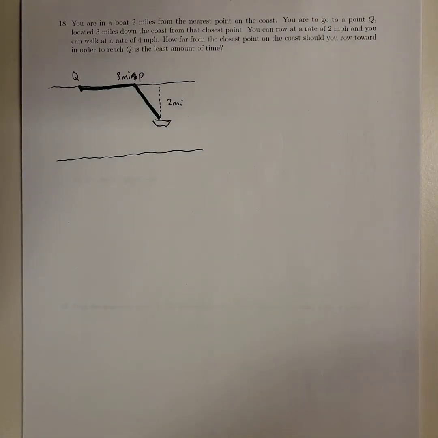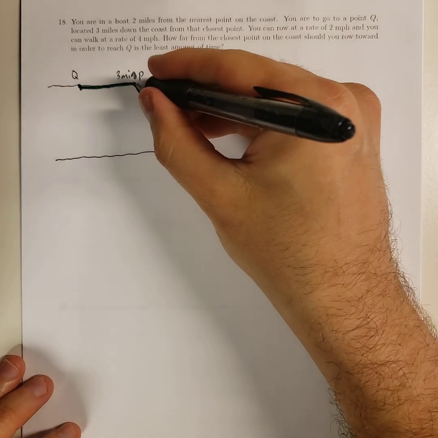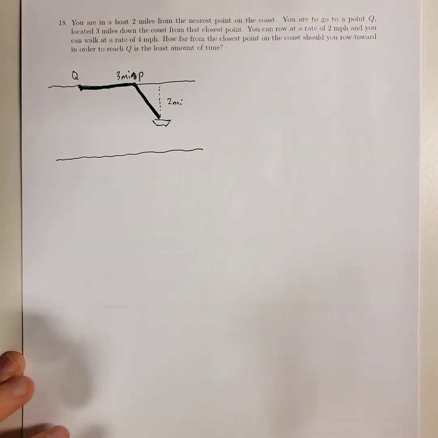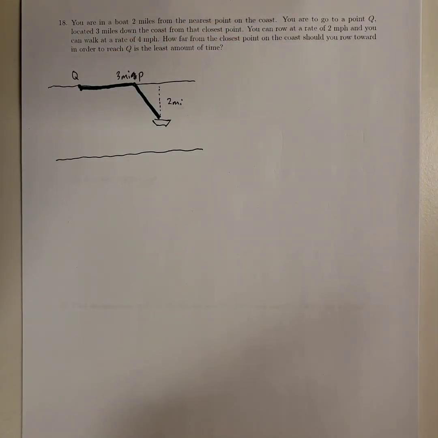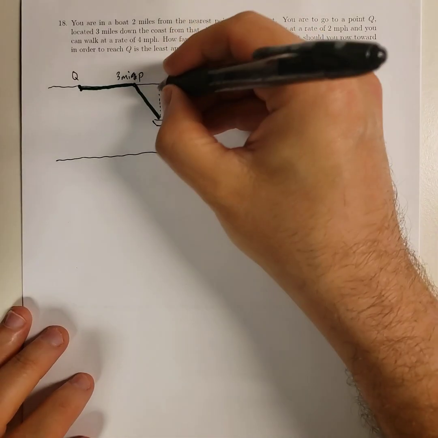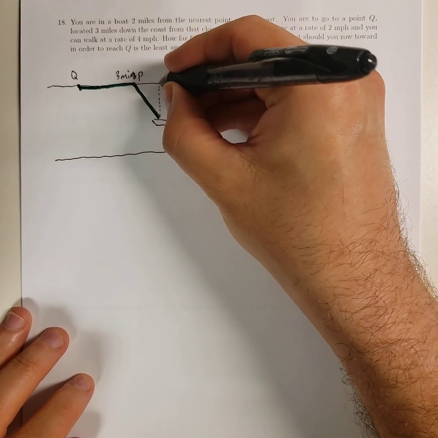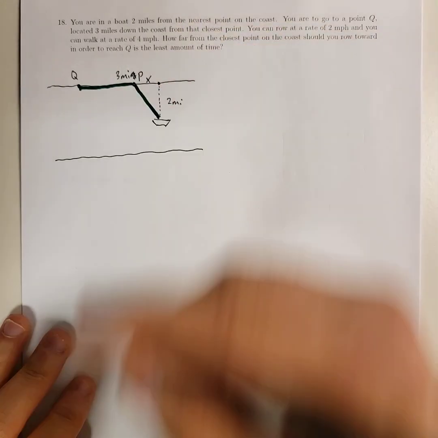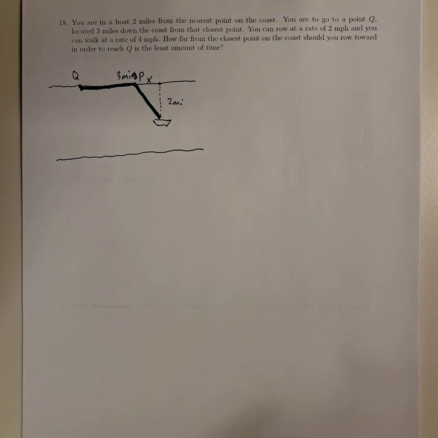So it stands to reason that there's probably an optimal point here that we row to first at 2 miles per hour and then walk the rest of the way. So let's call the distance between that closest point and the point we're going to row to x. So x miles away from that closest point.